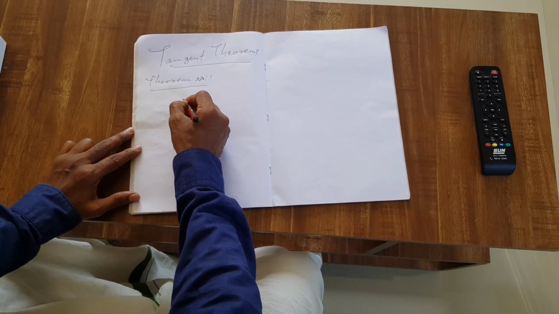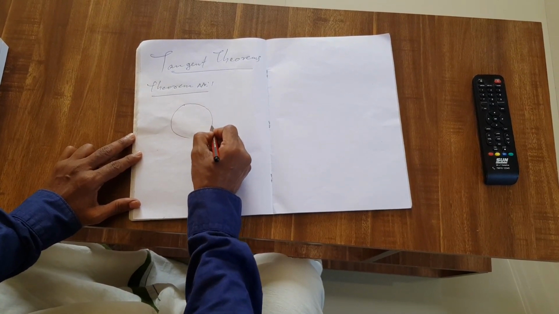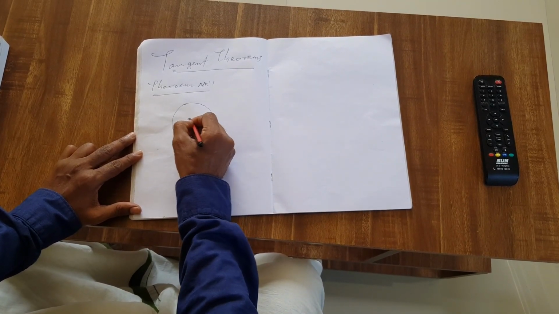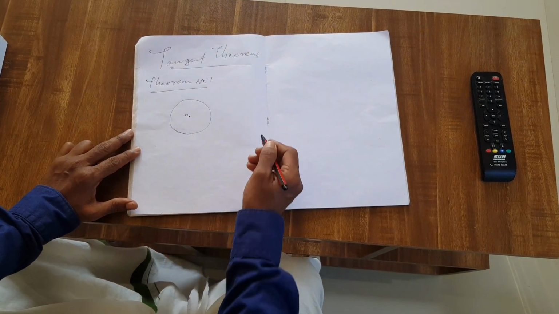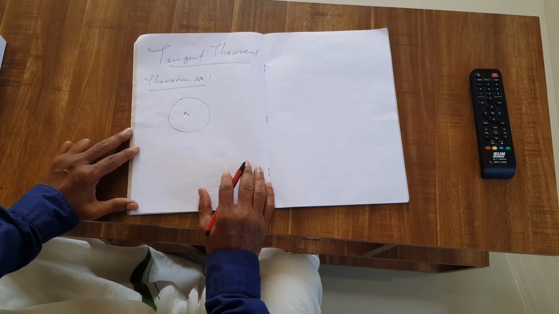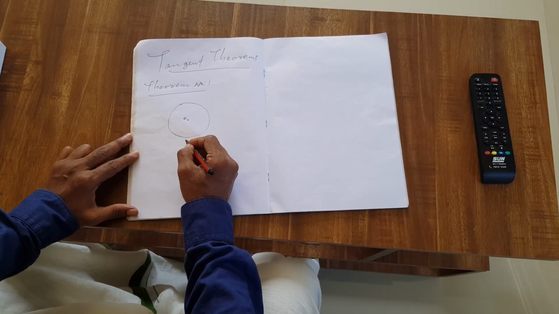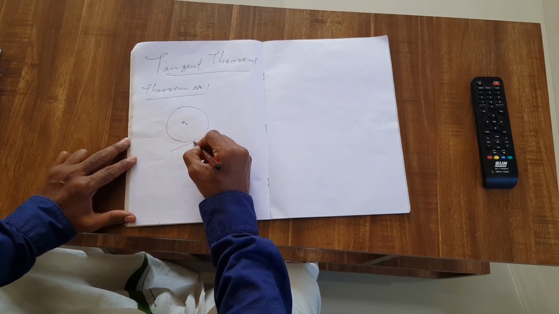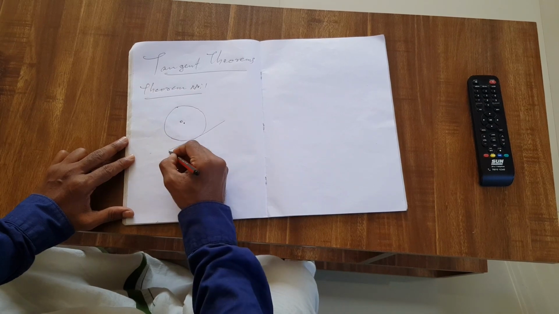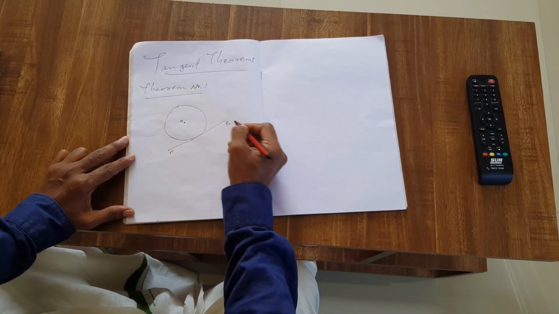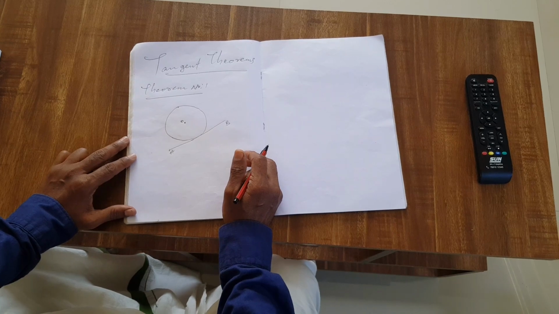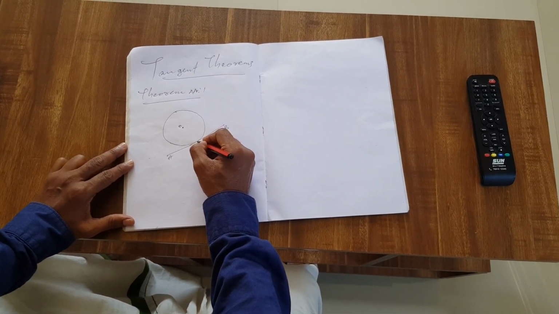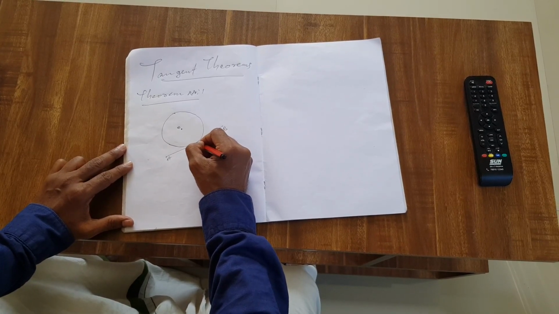Suppose there is a circle with the center at O. There is a tangent. What is a tangent? A tangent is a line which touches a circle at a single point. Suppose AB is a tangent. AB is a tangent line. Why is AB a tangent? Because this line touches the circle at a single point. That line has only a single contact with the circle.